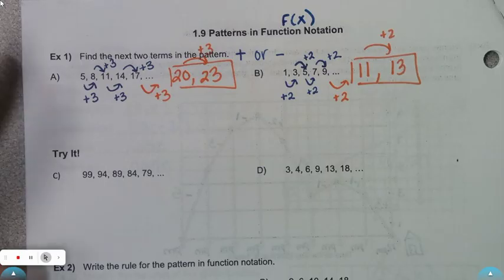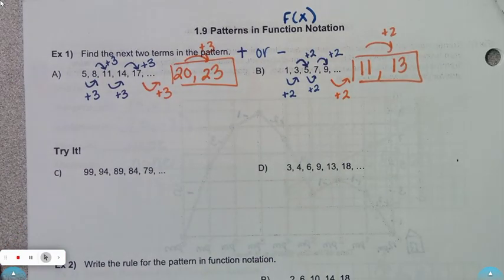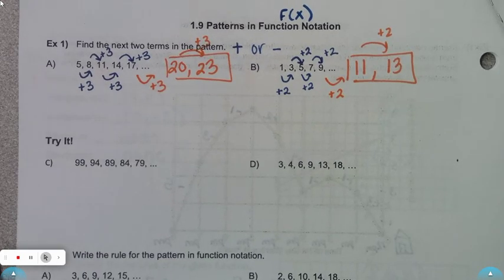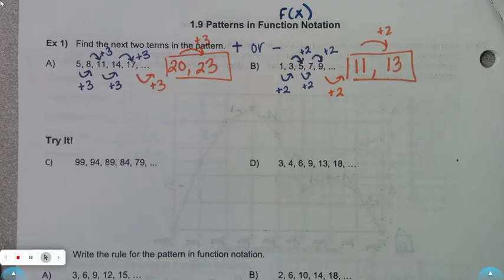All right, I want you to try letters C and D. So you can pause the video here, and then once you finish those, come back so that I can show you the answers. Okay, so I'm going to switch my paper.